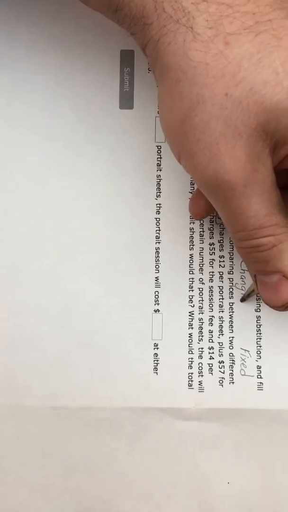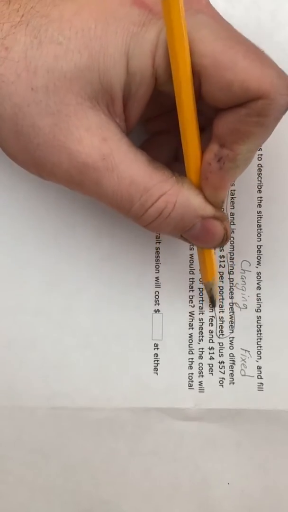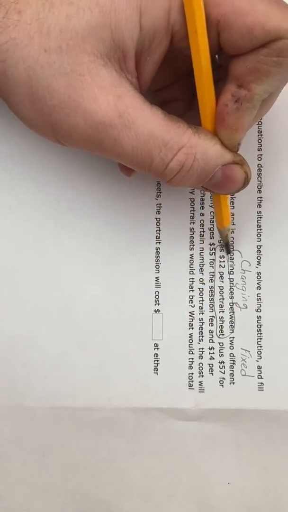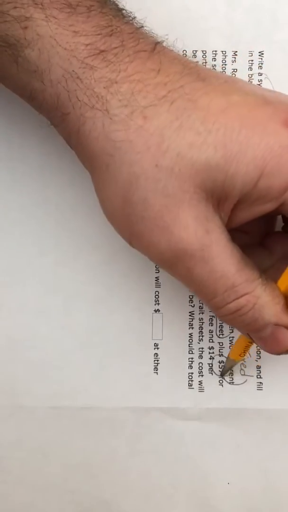If you take a look at Zimmerman Photography, the $12 per sheet is always our changing value. Changing values are always our slopes, or our m values. We also look for the fixed value, which in this case is the 57, because it says the $57 is a session fee, which means that's a one-time fee. You're only going to go for one session.